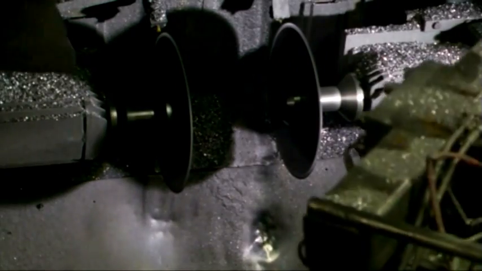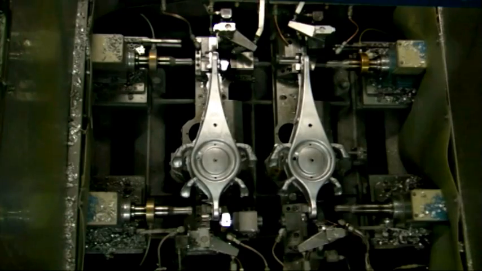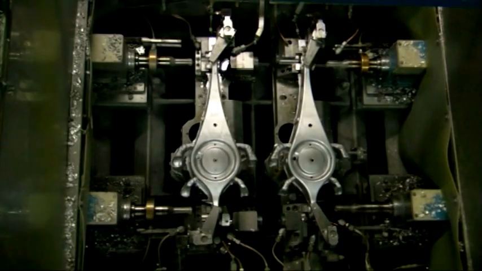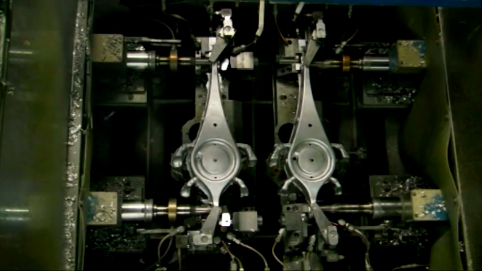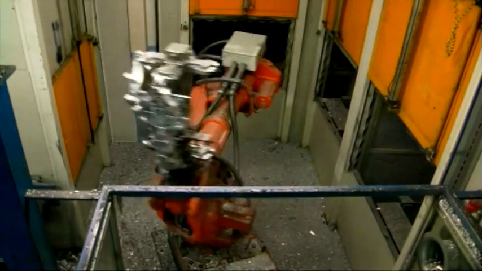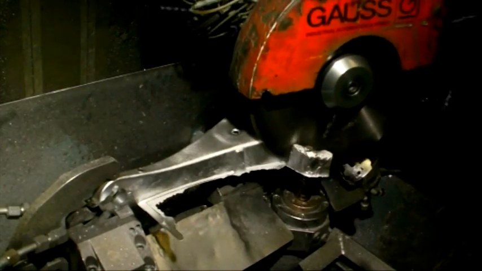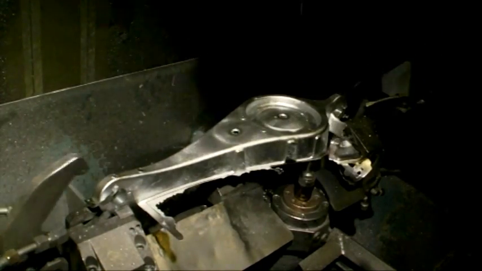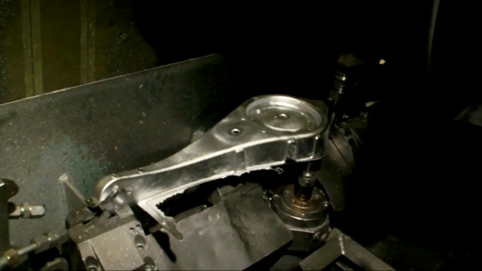In this operation, ingate and feeders are taken away by a saw. In this operation, holes are pre-machined before final machining. In this operation, final deburring of the outer shape is made by high-speed milling.